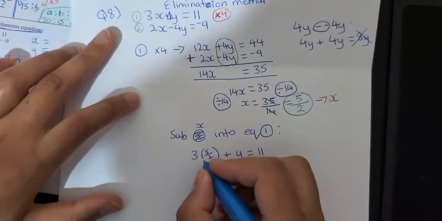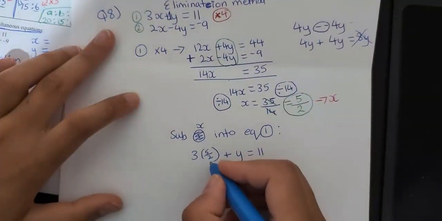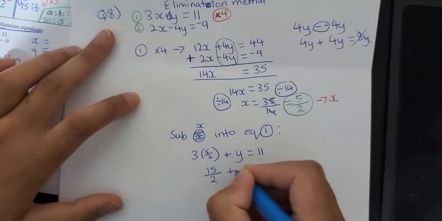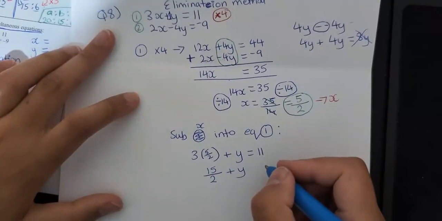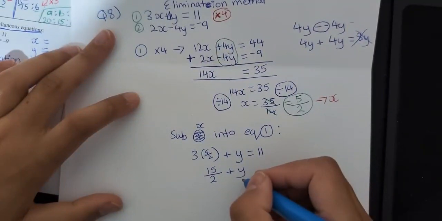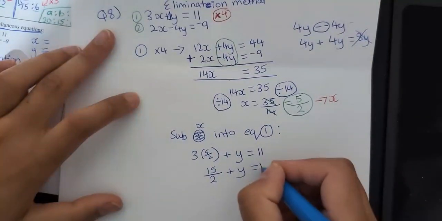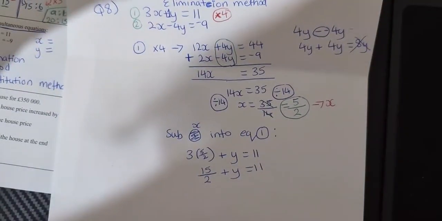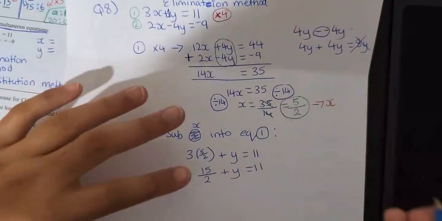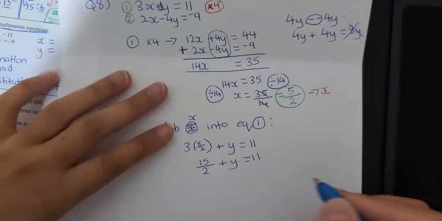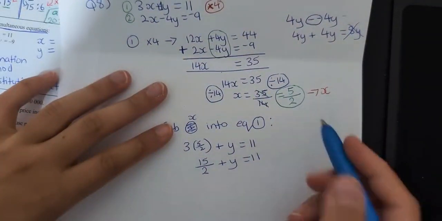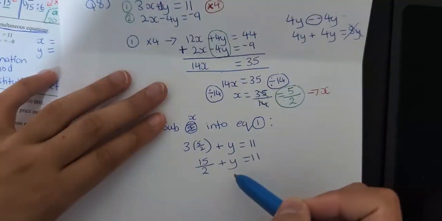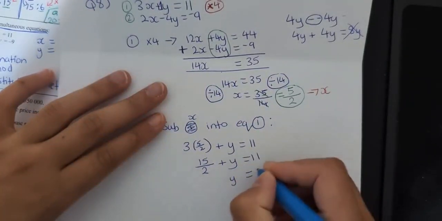Okay, so then once we actually do that, 3 times 5 over 2, I am left with 15 over 2 plus y. Just checking I'm doing that correctly. Yeah, plus y equals 11. Okay, have we got any other comments? Okay, and then it's just a case of us rearranging this. Yep. So that means we've got y is equal to 11.